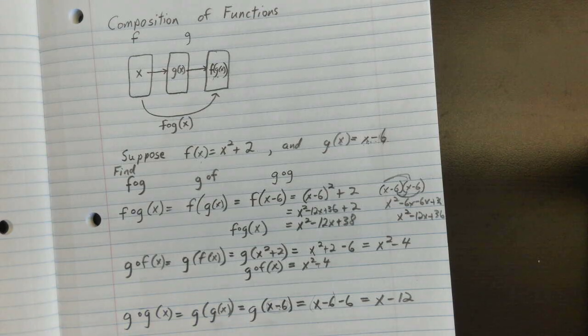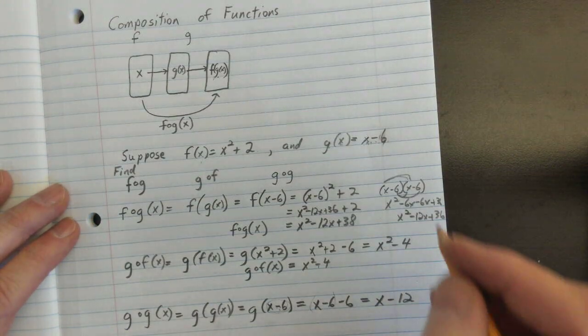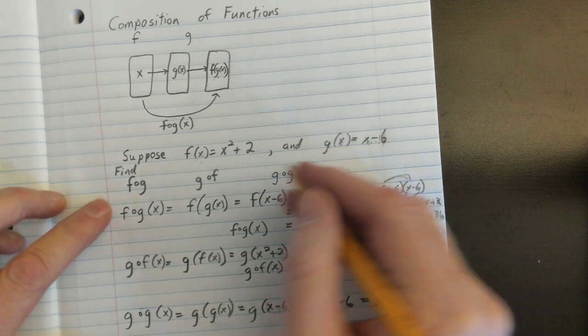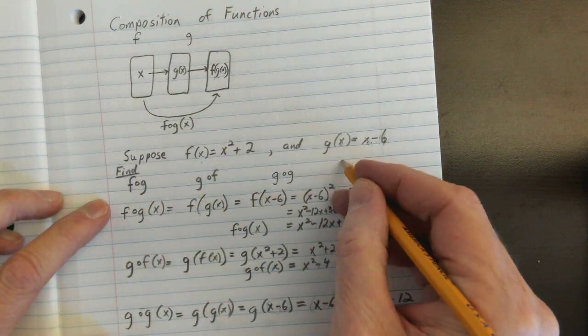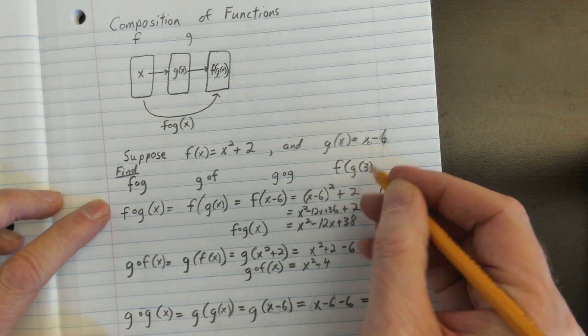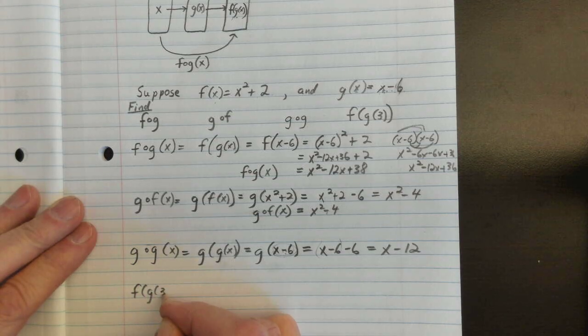There is one more I'd like to do. Let's find one more thing here. Let's find f of g of 3.